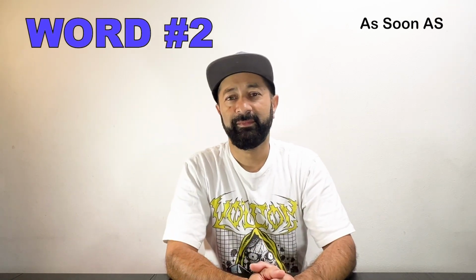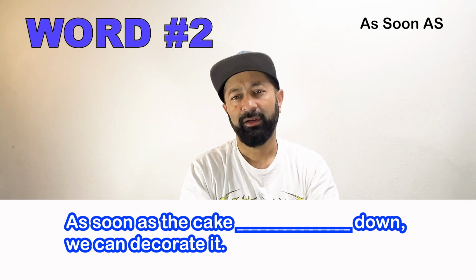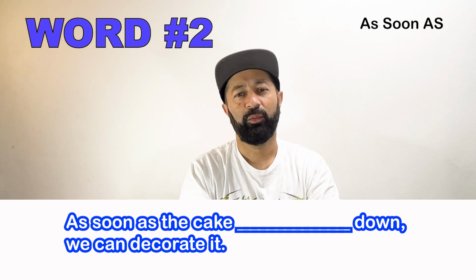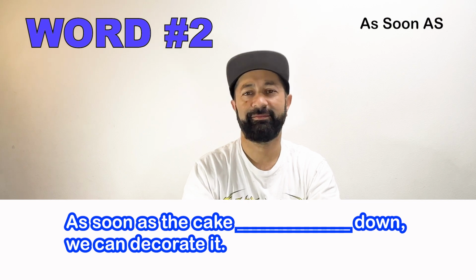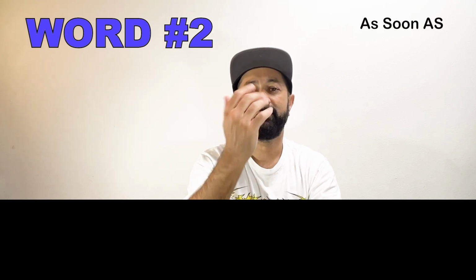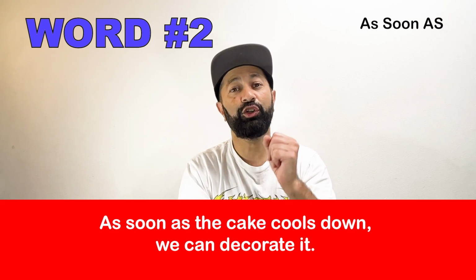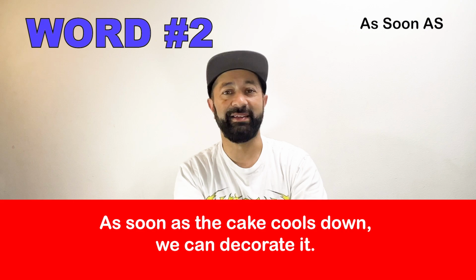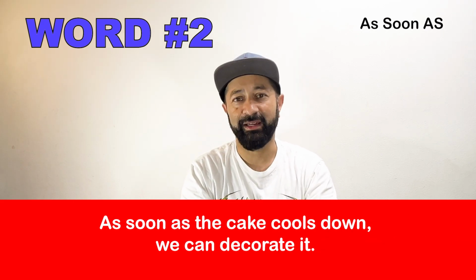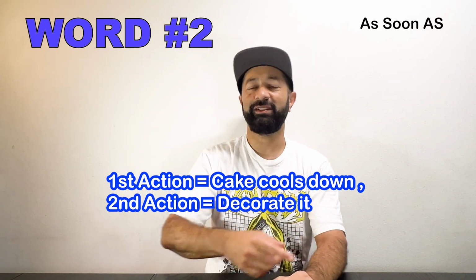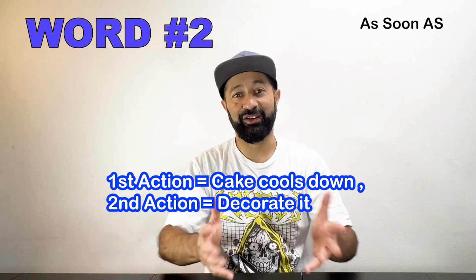Number 2, as soon as the cake something down, we can decorate it. What word will you put to complete this sentence? My answer here is, as soon as the cake cools down, we can decorate it. So here, the first action is the cake cools down. The second action is we decorate it.